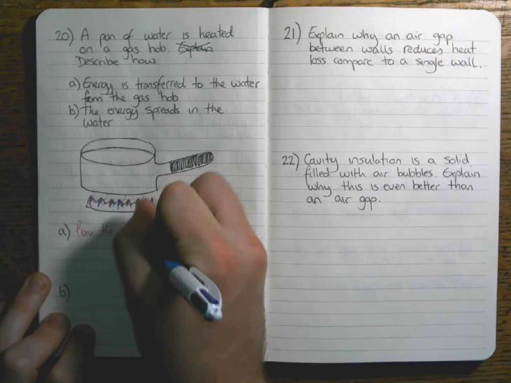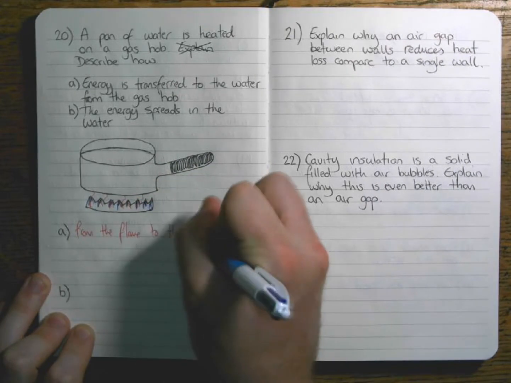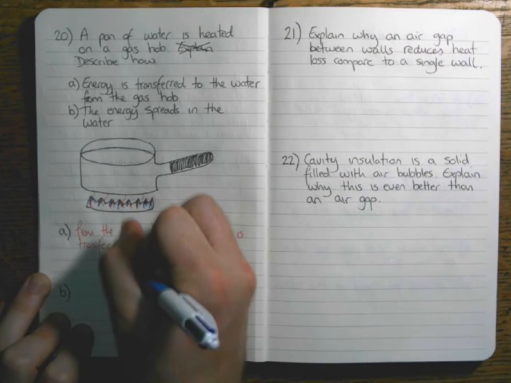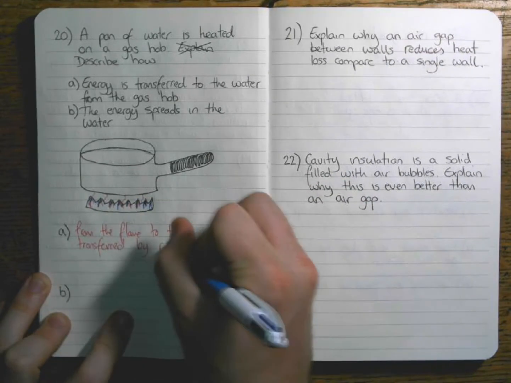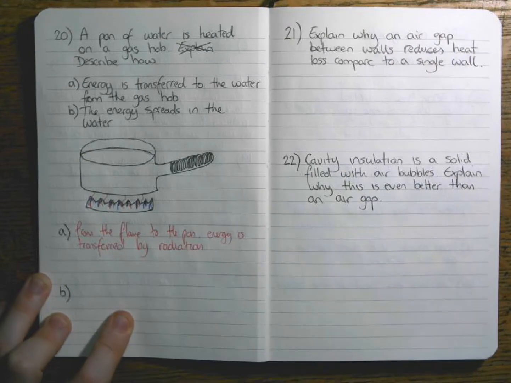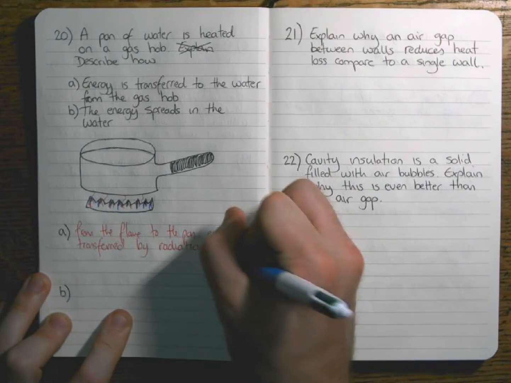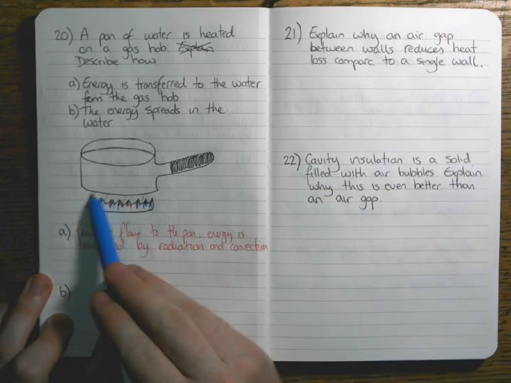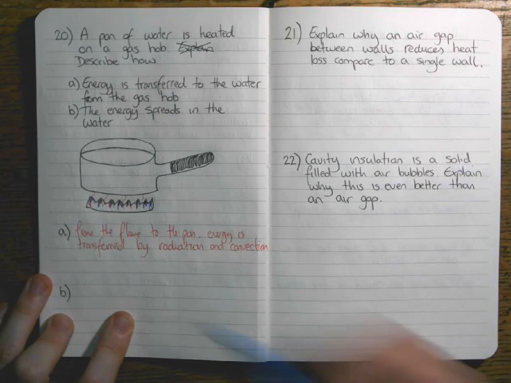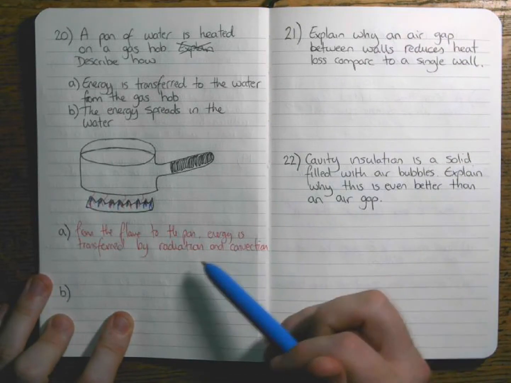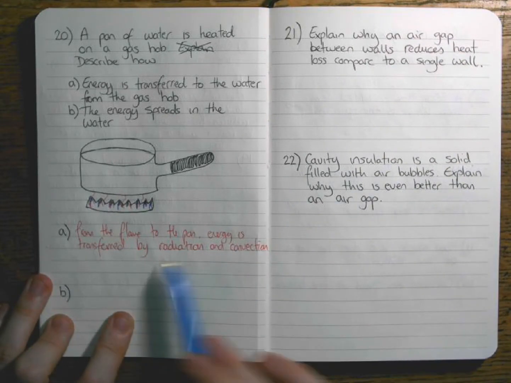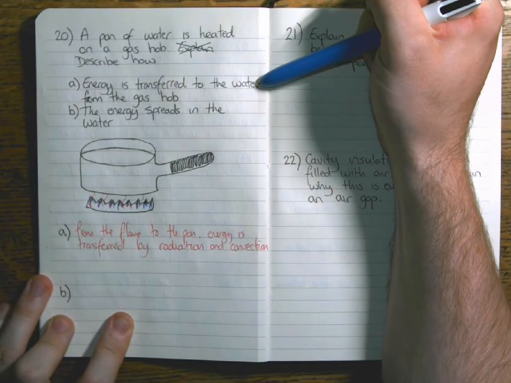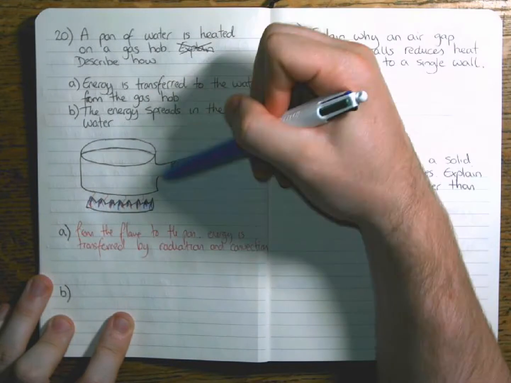So from the flame to the pan, energy is transferred by radiation. Let's put that on there because it's true. And convection, because there's an air gap there. If there's an air gap, there's always going to be a little bit of convection happening as well. So from the flame to the pan, energy is transferred by radiation and convection. But we haven't actually said how it gets to the water yet. To do that, there's a metal pan in the way.